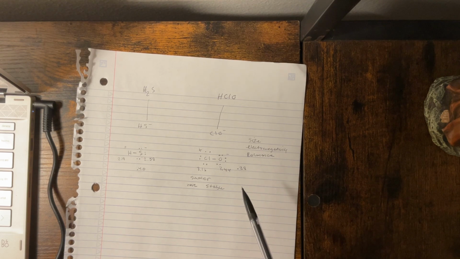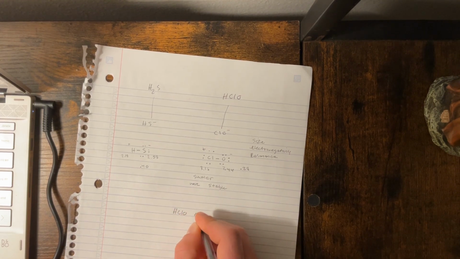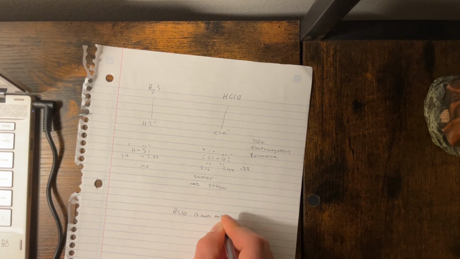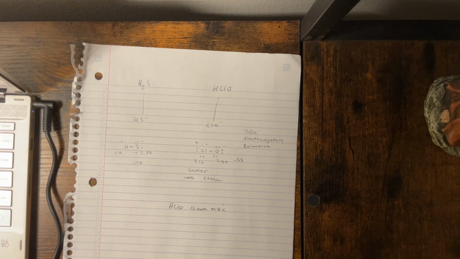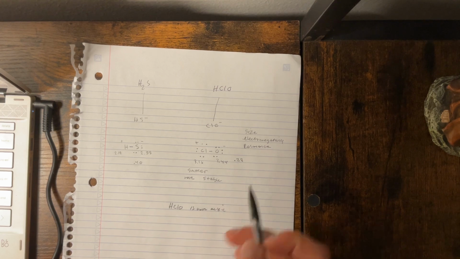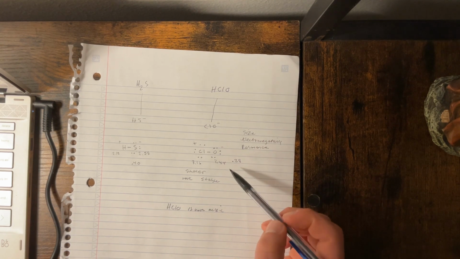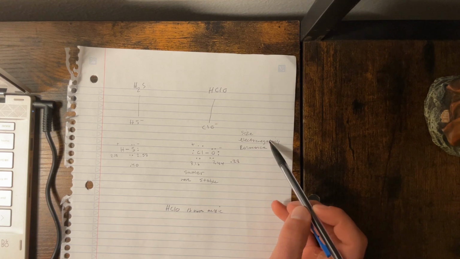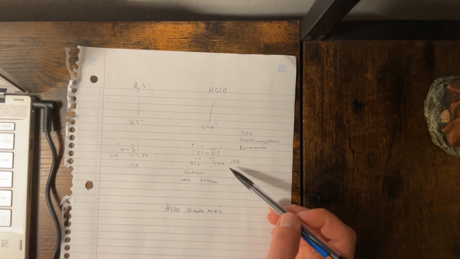So in total, we know that HClO is more acidic because it has a more stable conjugate base based on the reasons that I just told you. So size is smaller, the electronegativity is greater, and then it has greater resonance.